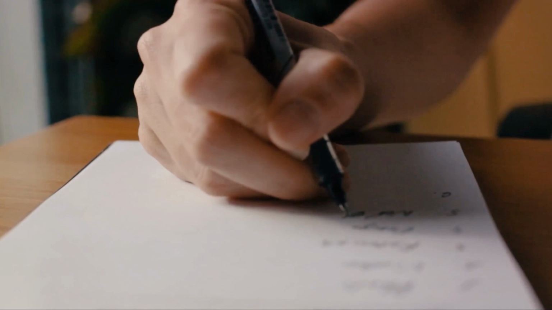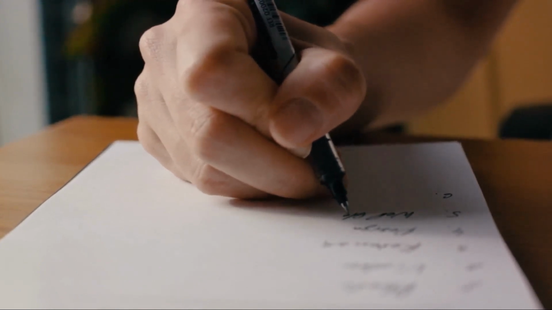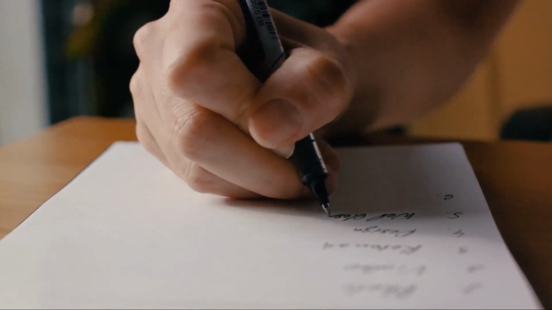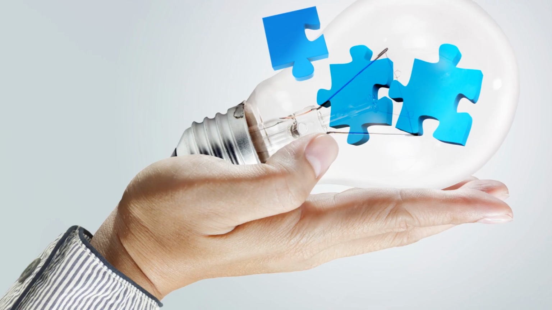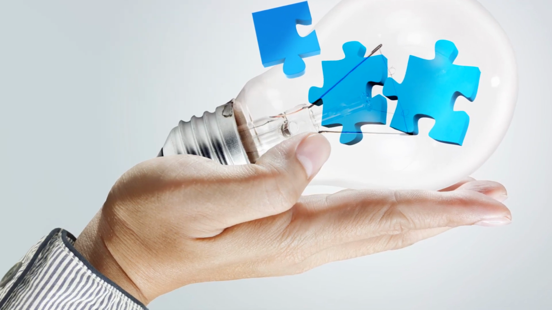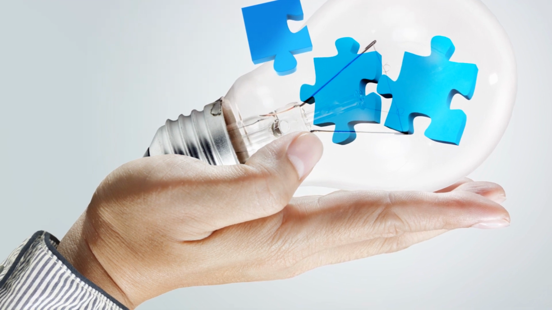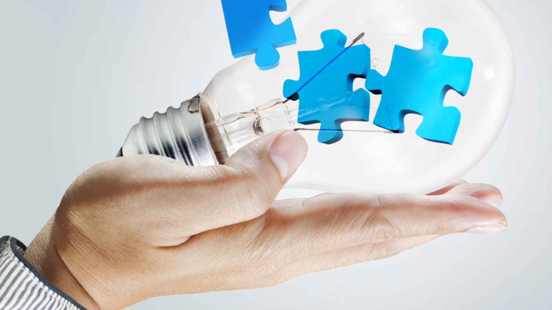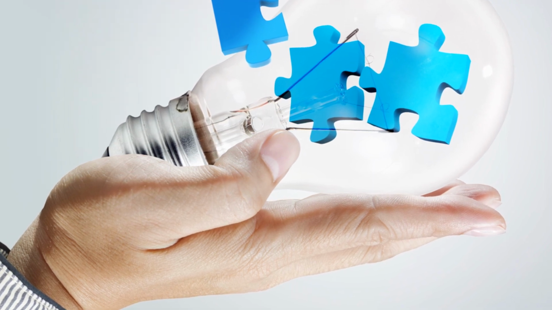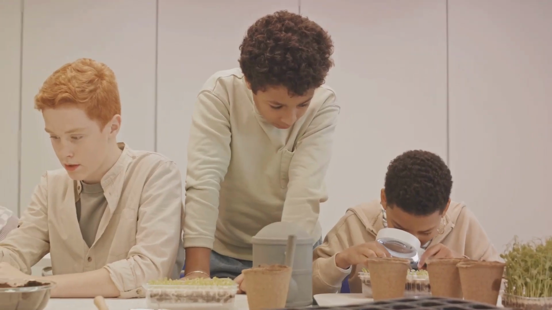Now on to preparing your students. Before diving into the challenge, it's crucial to set clear expectations. Explain the problem, discuss the available materials, and lay down any rules or constraints. Encourage your students to brainstorm and plan before they start building or experimenting. It's also helpful to discuss the scientific or mathematical principles that will come into play during the challenge.